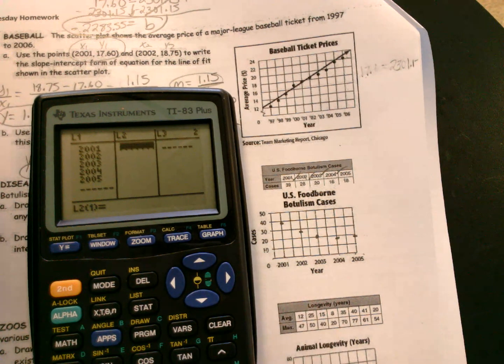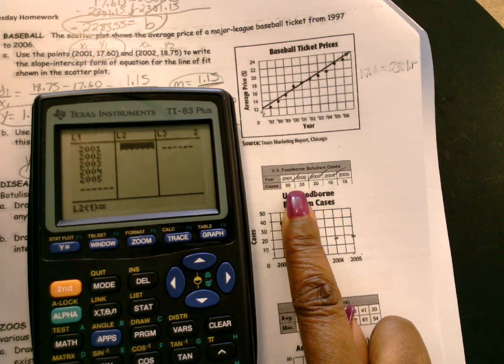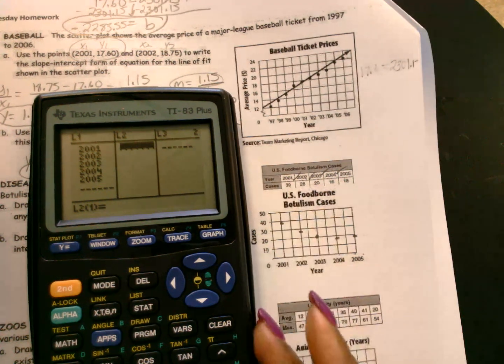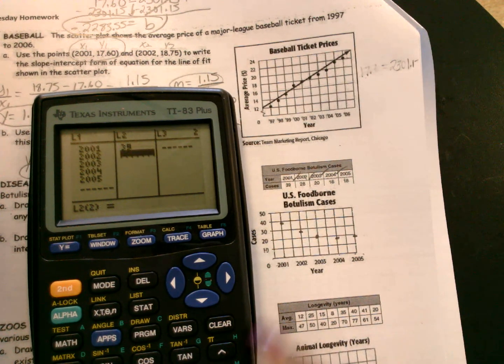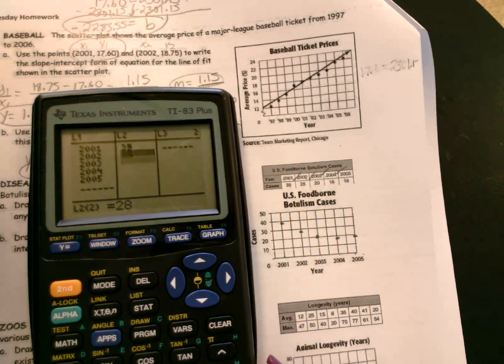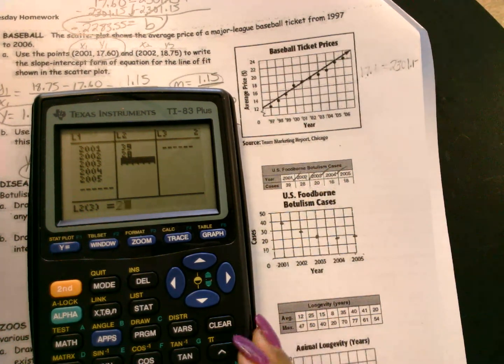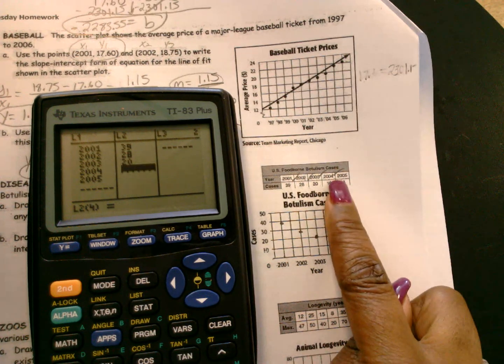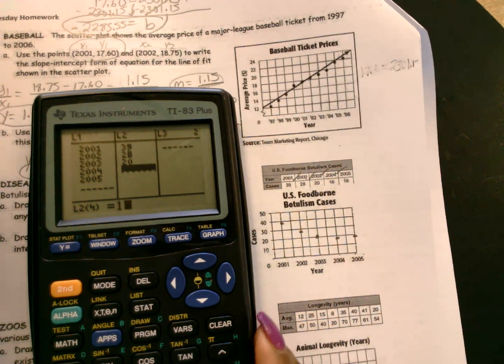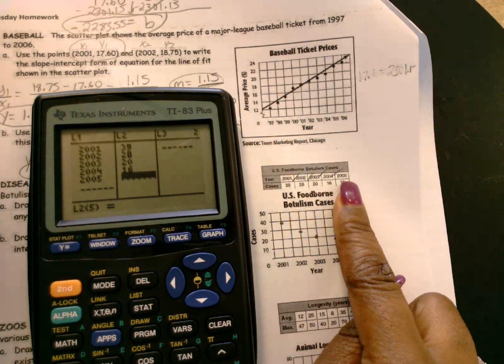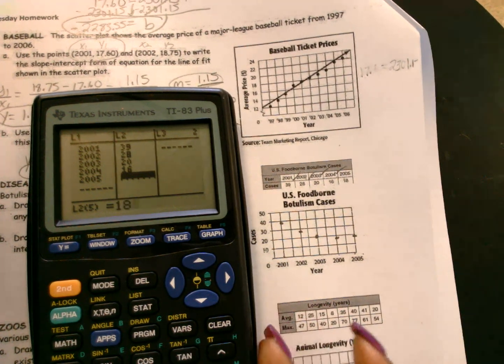Go over. Beside 2001 is going to be 39. Beside 2002 is 28. Beside 2003 is 20. Beside 2004 is 16. And beside 2005 is 18.